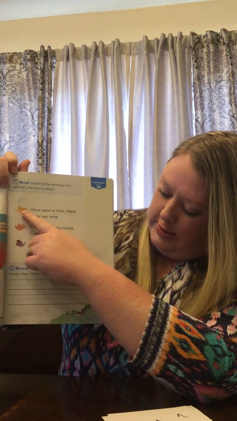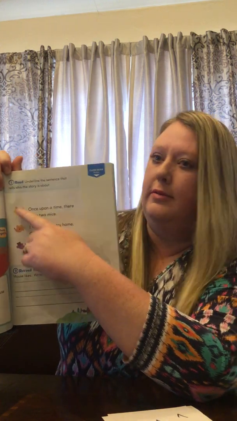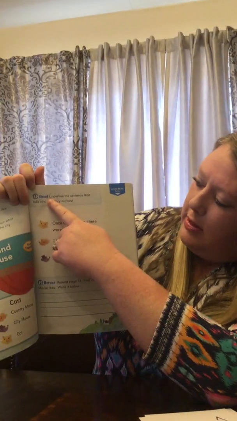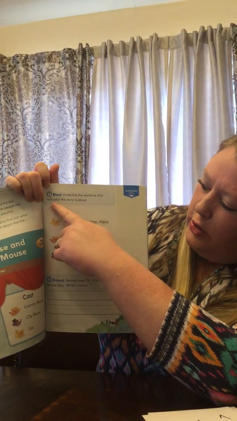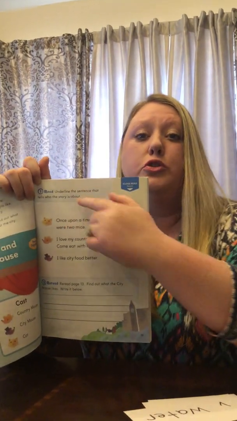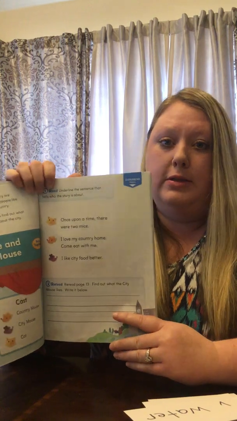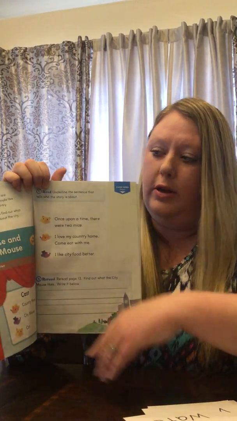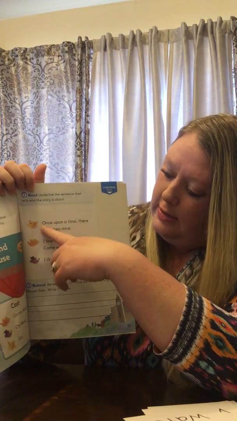Okay, so we're going to go to this page, page 13. Number 1 says, read and underline the sentence that tells who the story is about. So as you read this with a parent later, you're going to be thinking about who the story is about, and you're going to go back and underline it in the story.